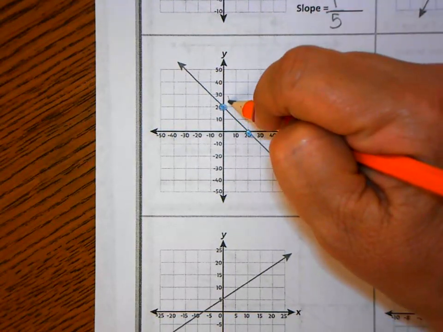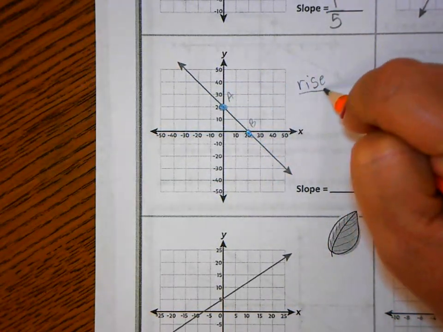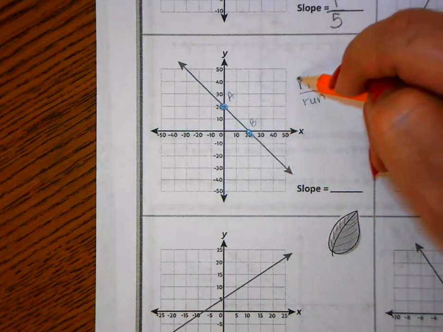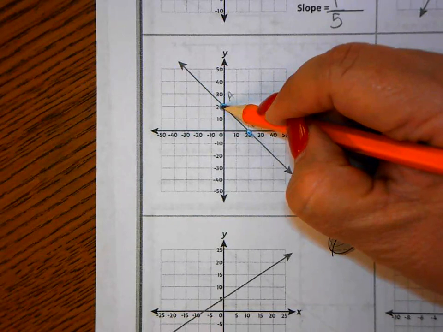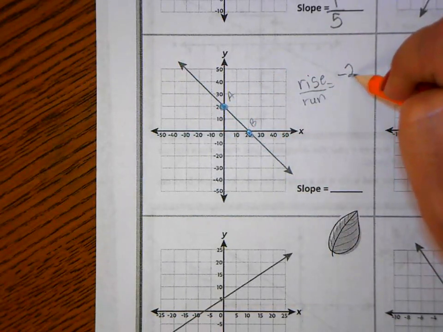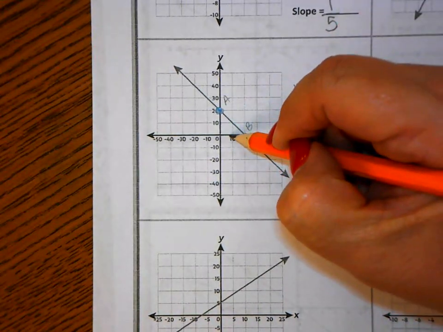All right, so we'll call this point A and point B. My rise over run. My rise, I need to move down 1, 2. So it becomes a -2. And I'm going to run 1, 2.